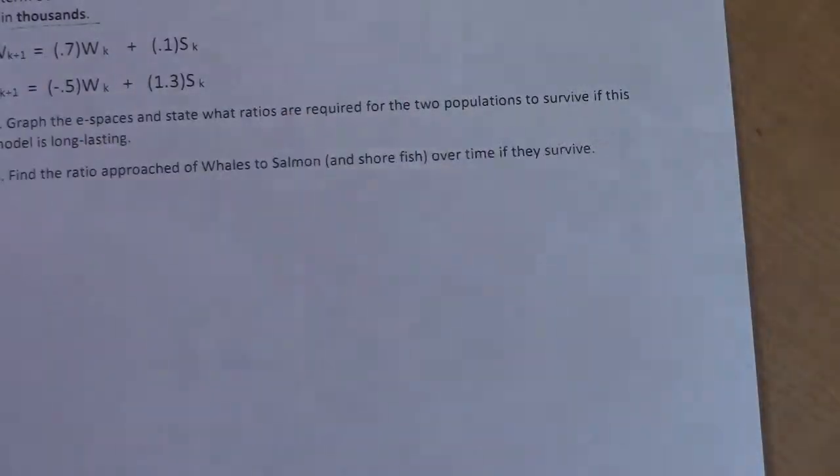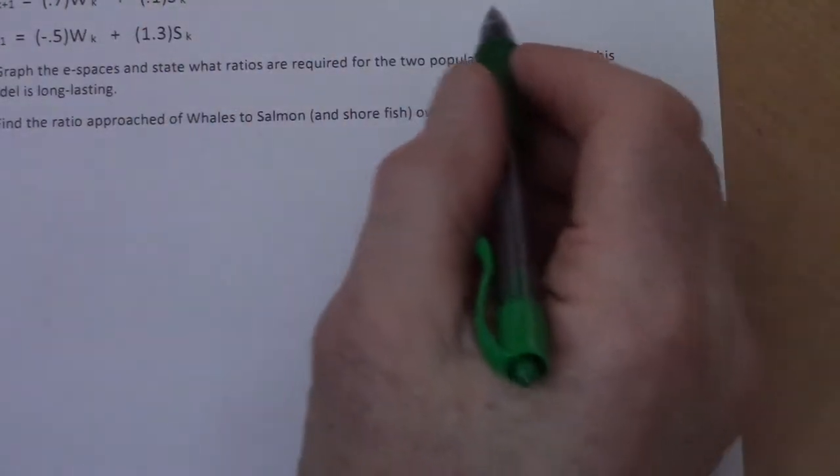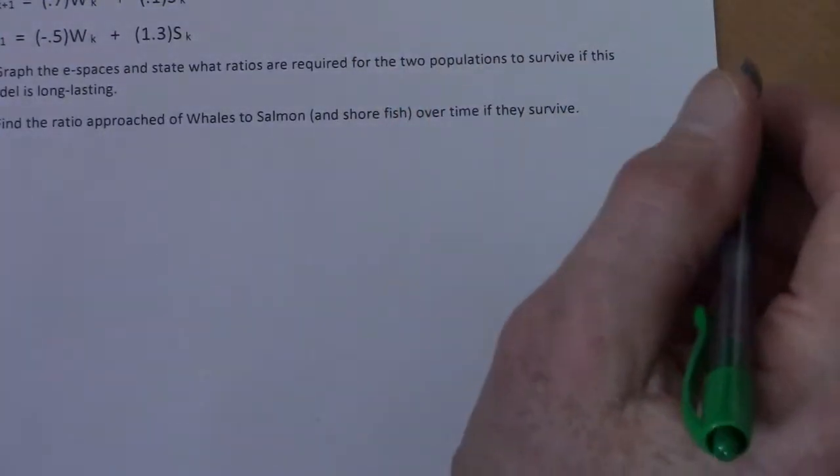Okay, this is Test 3 Review Part 3. This is the dynamic system between killer whales and shore fish.